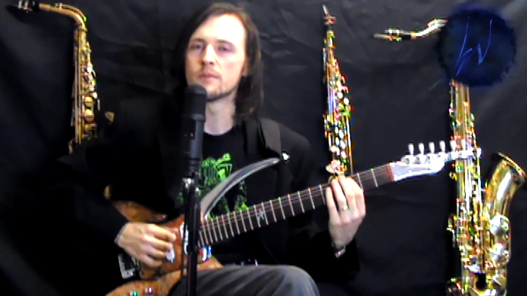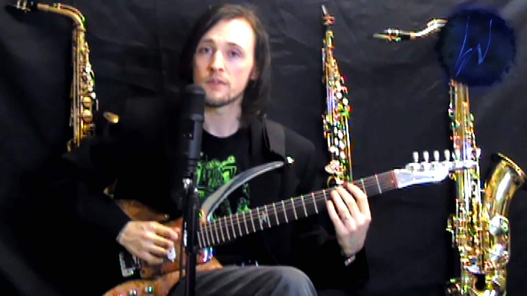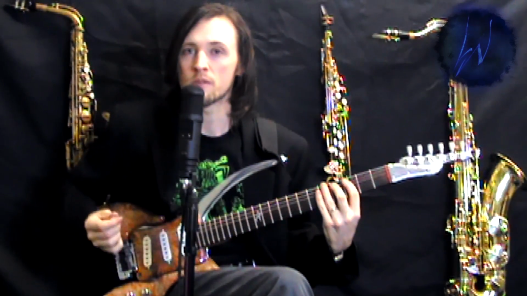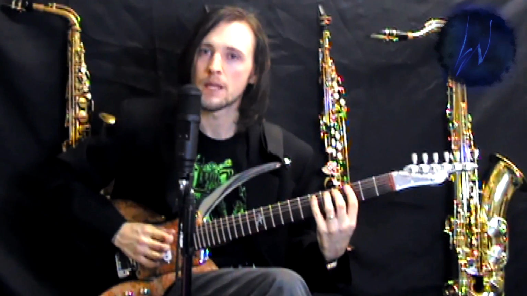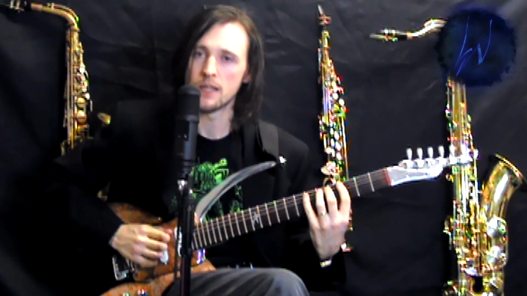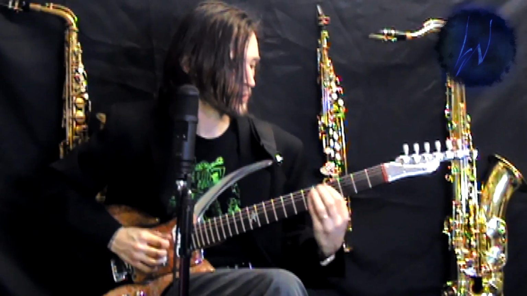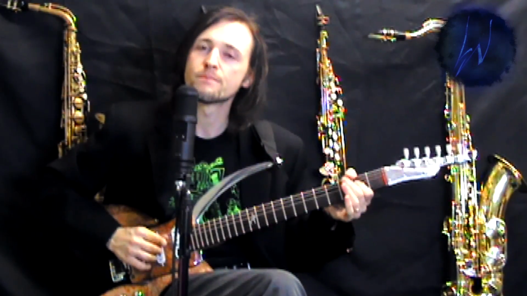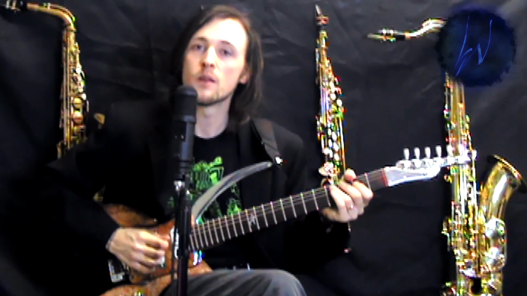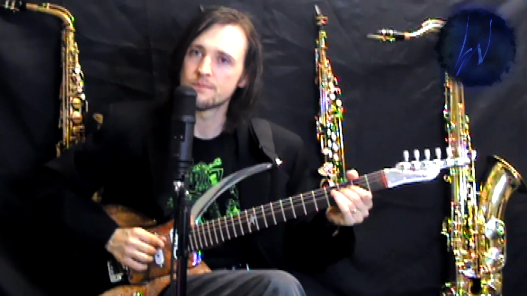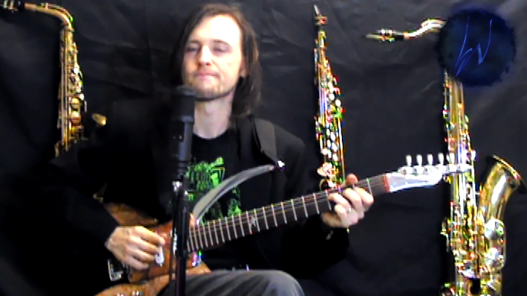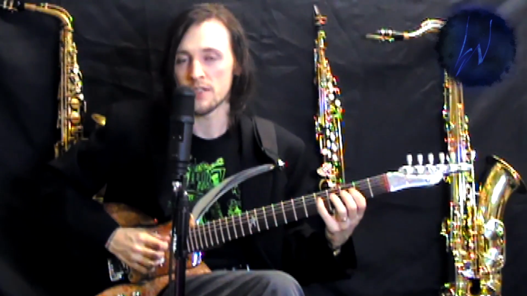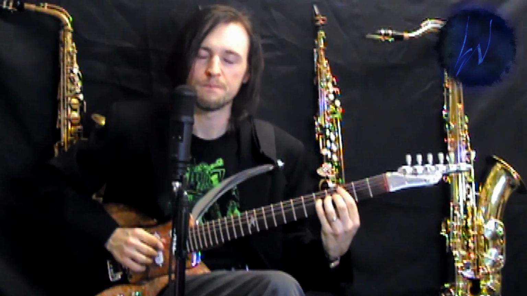Then we have the 11, sharp 11. This also can be called the flat 5, same thing. Then we have 5th, sharp 5, 6th, which can also be played here. Then we have our flat 7, and then our 7, and then our octave, which is the root again.